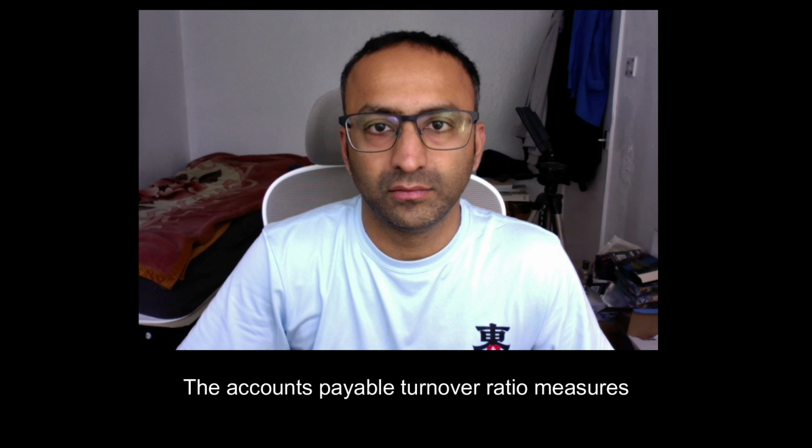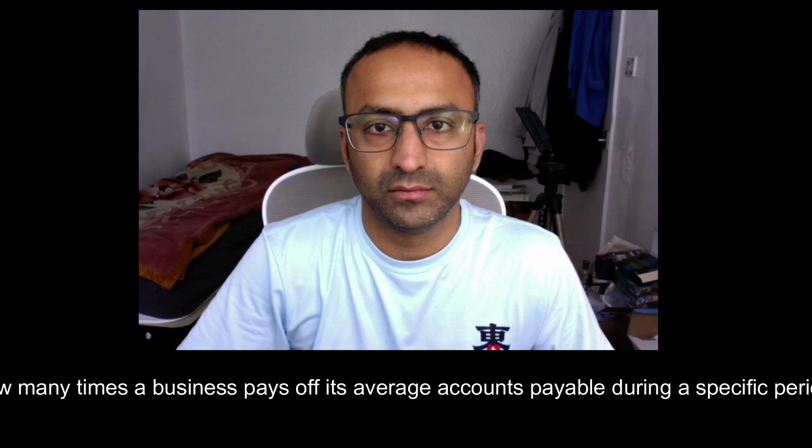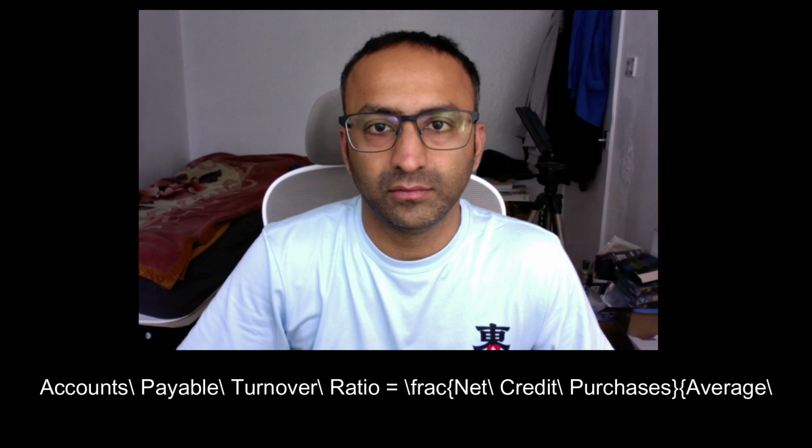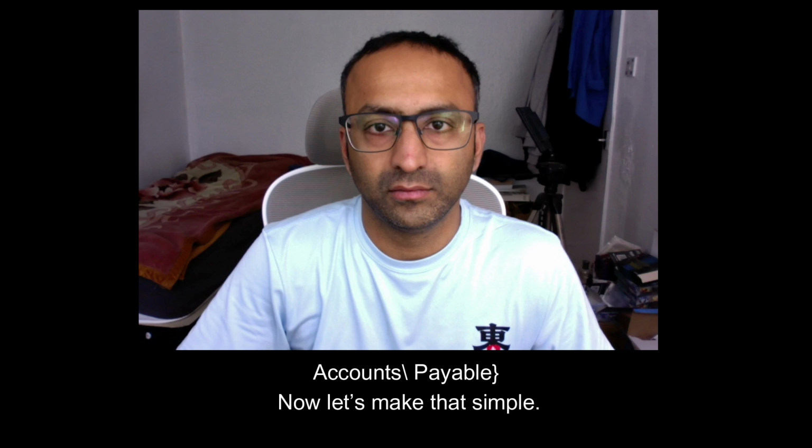The accounts payable turnover ratio measures how many times a business pays off its average accounts payable during a specific period. In simple terms, it shows how quickly a company pays the money it owes to suppliers. Accounts payable turnover ratio equals net credit purchases divided by average accounts payable.